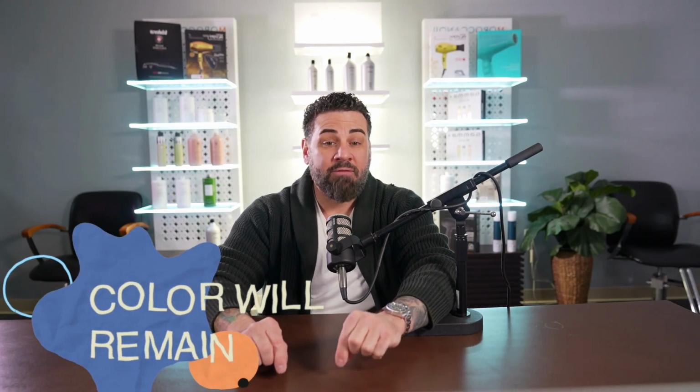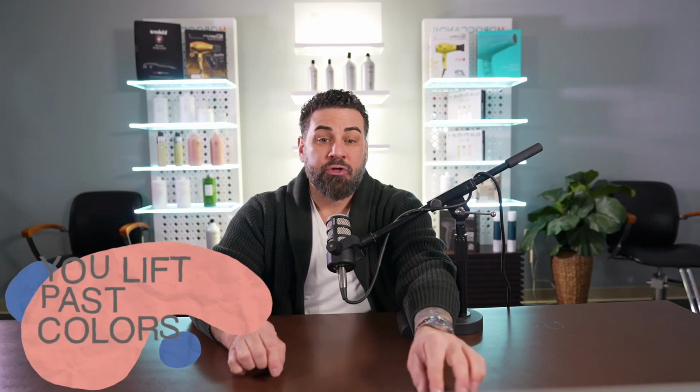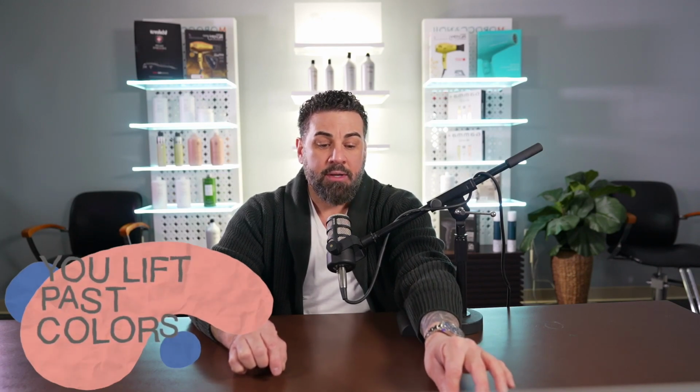If you're going from a level 5 to a level 9, you're going to have to lift past the reds and the oranges and the yellows. You're going to have a lot of orange in your hair. And more than likely, if you're using color to get from a 5 to a 9, you're not going to have the power to break through all those tones. So you're going to see a lot of that in your hair.